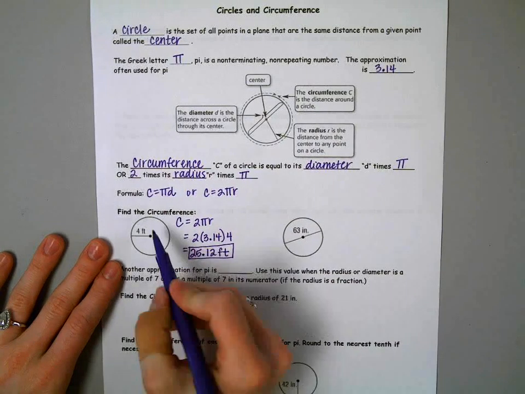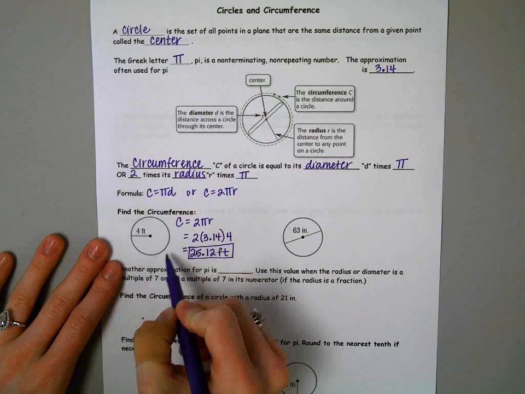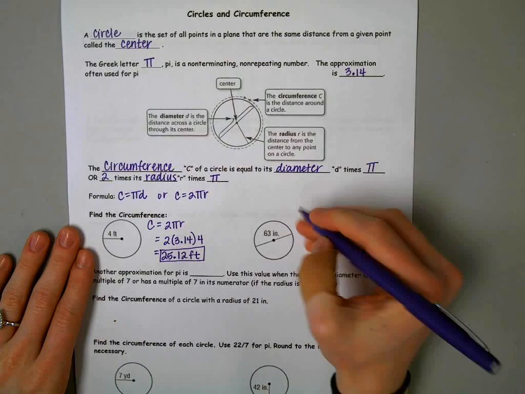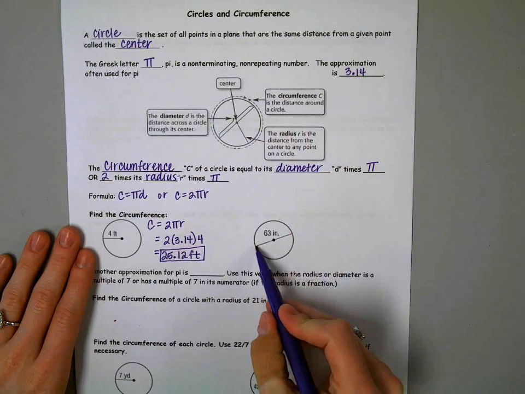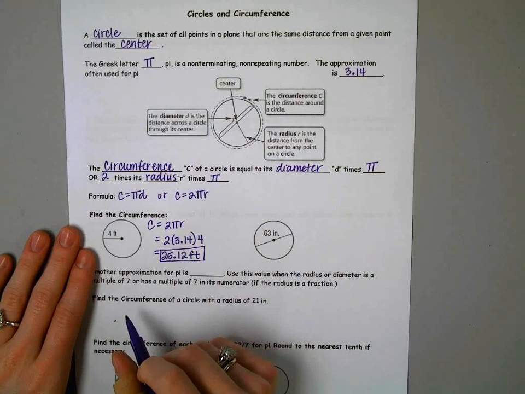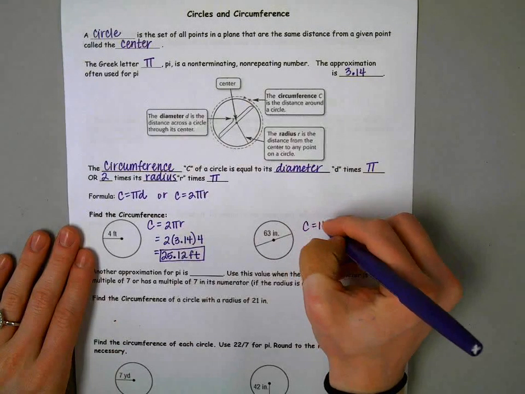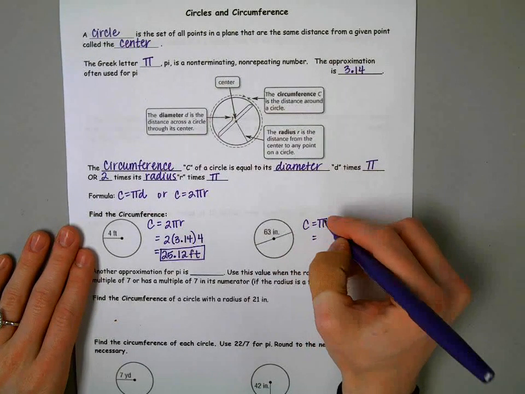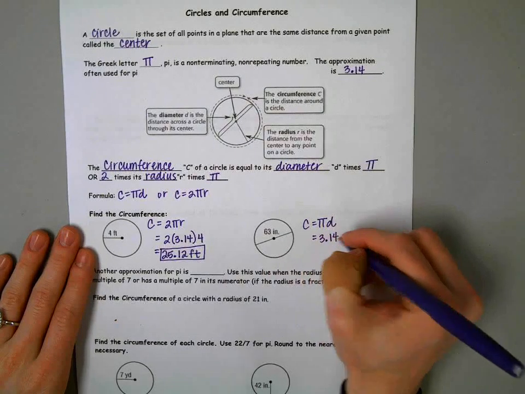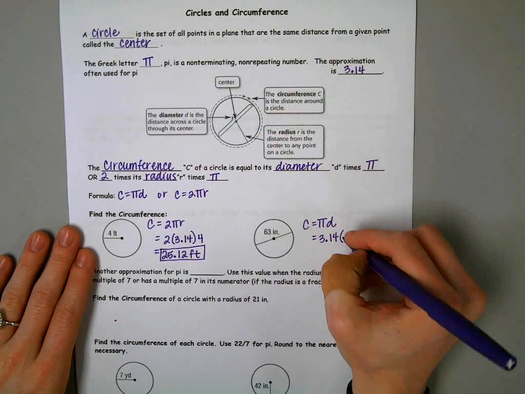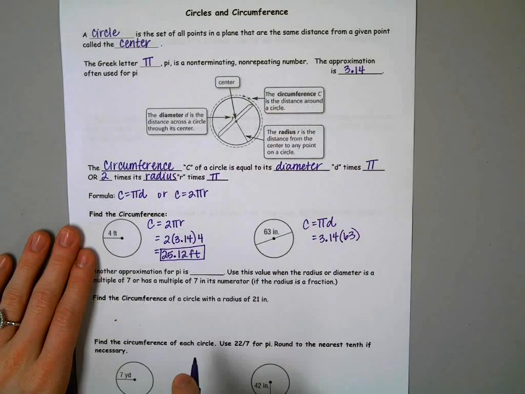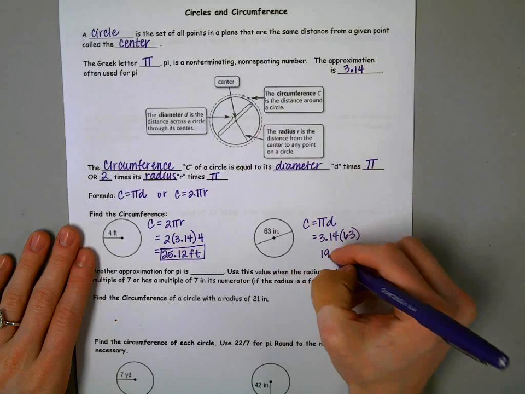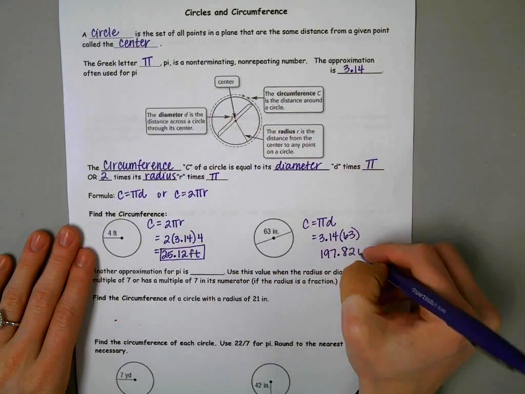It's not squared because we are finding the circumference, which is the distance around the figure, not the area inside of it. So let's try another one. The next one, we are given the diameter, so I'm going to use c equals pi times the diameter. Now I'm going to plug in my values, so pi is 3.14, and then we multiply that times the diameter, which is 63. 3.14 times 63 is going to give me 197.82 inches.